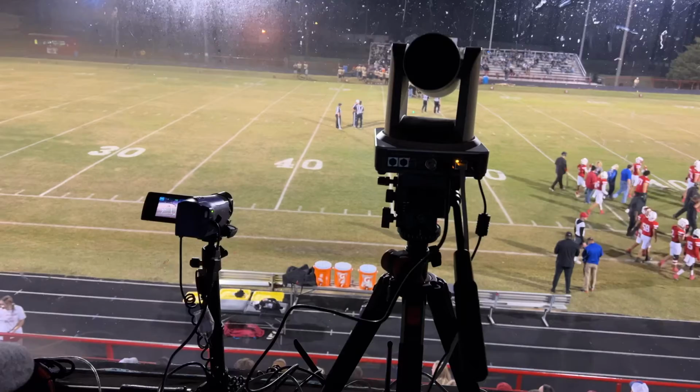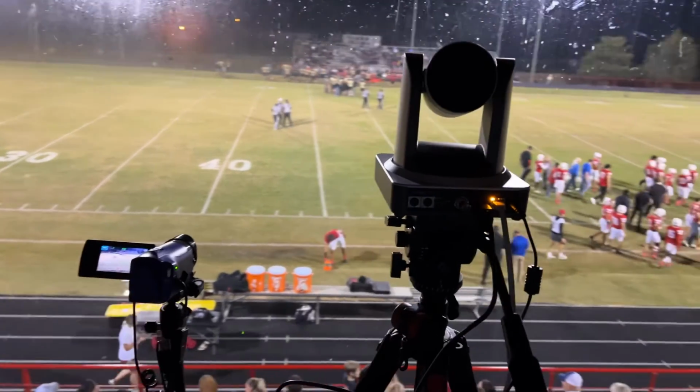Shooting through the glass is not always my favorite thing to do, especially glass that is as spotty as this particular glass that we have in this press box. But having the ZowieTek camera does give me the benefit of being able to be this far away from the field and zoom into a really good shot.